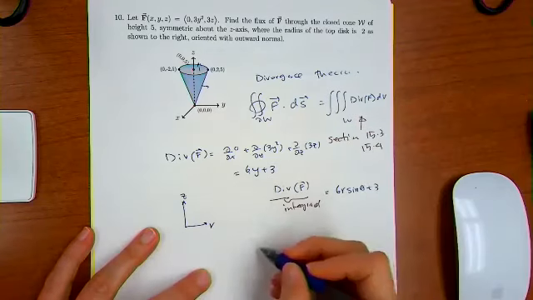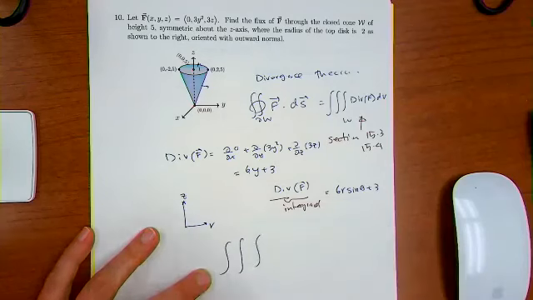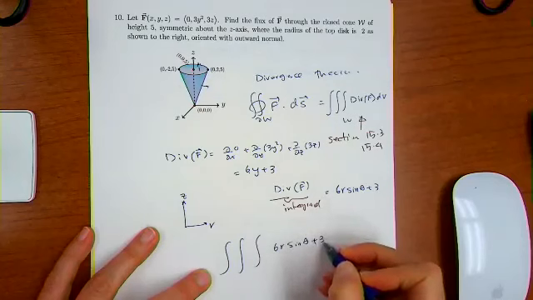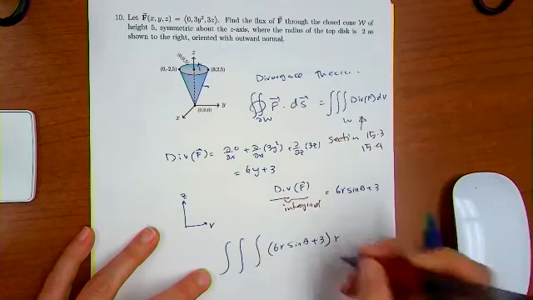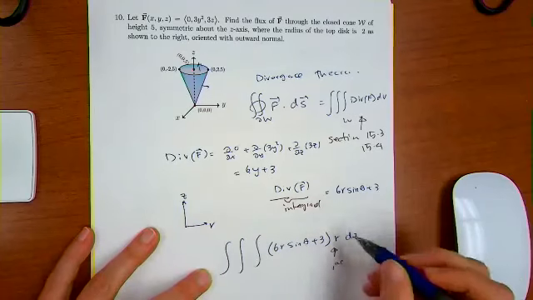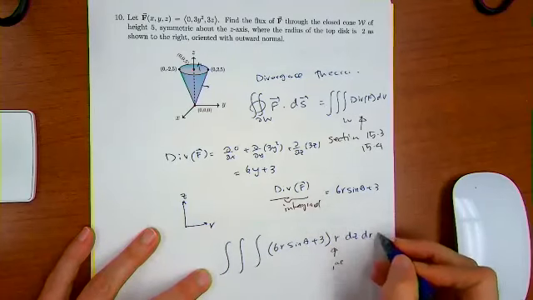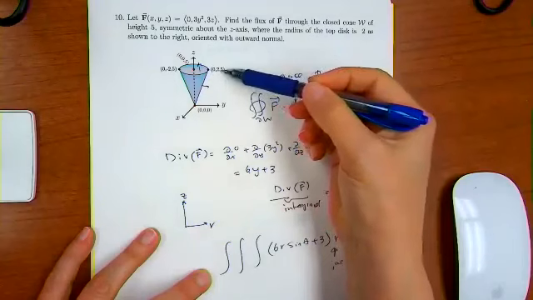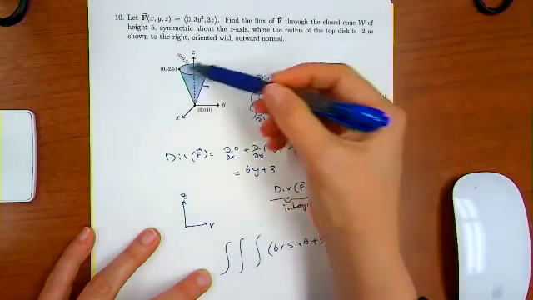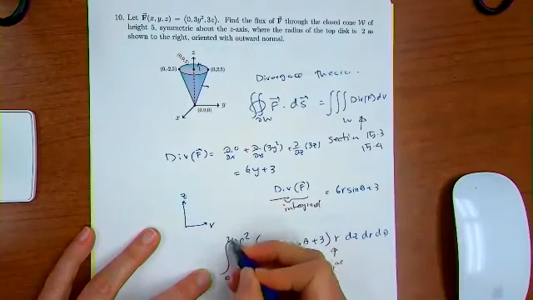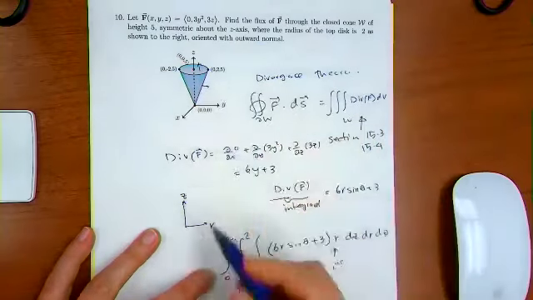Now let's set up. My plan is to have that integrand times the Jacobian. Then I think I'm going to go with z first, even though either way is okay, then dr d theta. Over here, I can see r is maximum 2. If you go around that circle on top, r goes from 0 to 2, and theta goes from 0 to 2 pi.